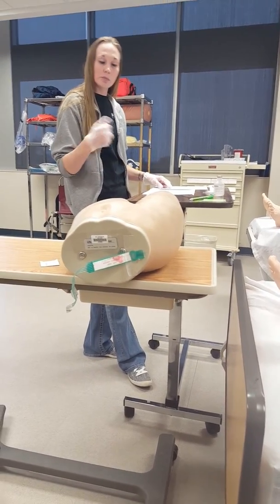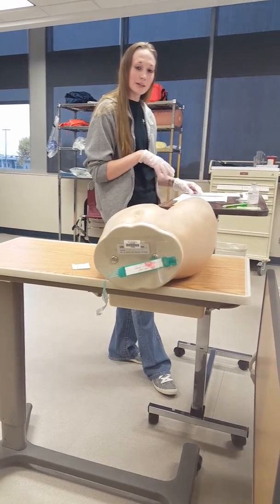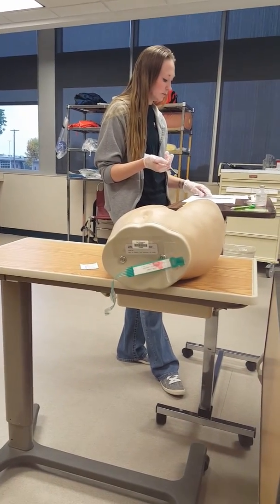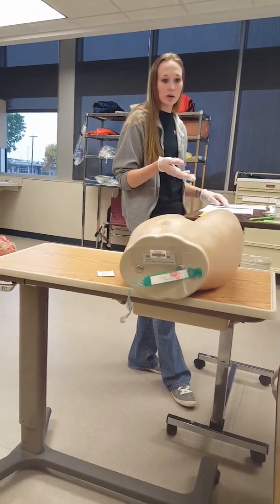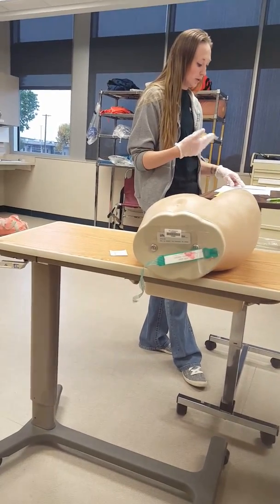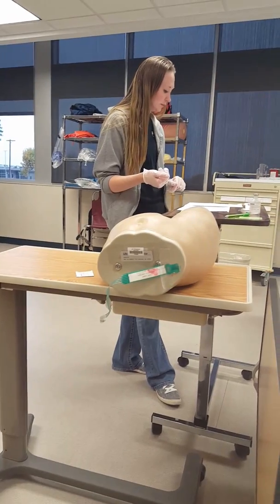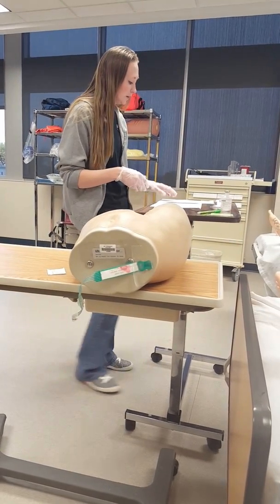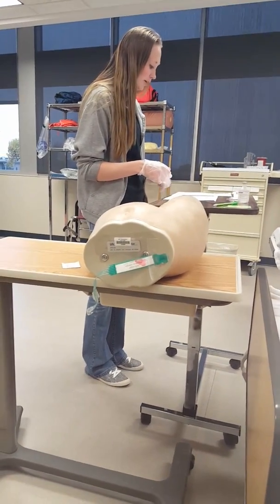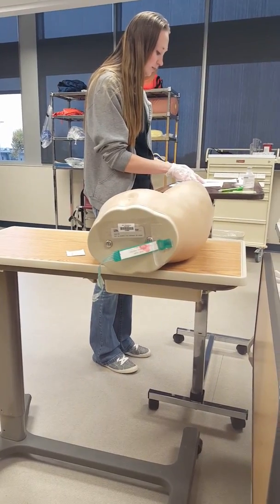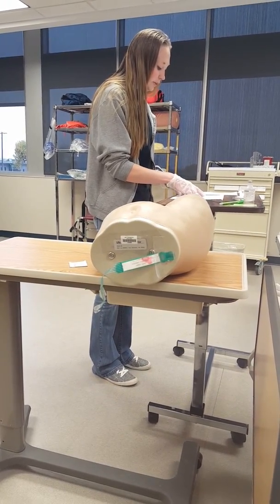So I would ask you what your pain is. 8. All right, and you had this 6 hours ago, so I can give you this pain med. Yes, because it's in the 4-hour window. And then I'm going to check that against my MAR, and I see that it is Demerol, 100 milligrams IM.